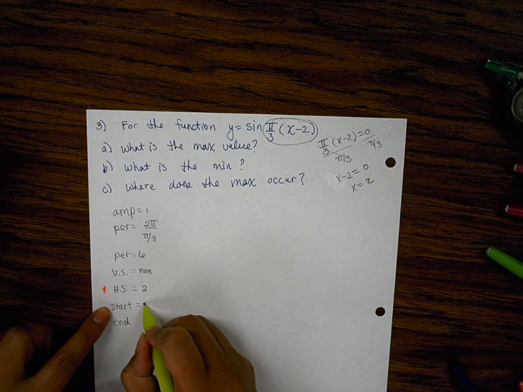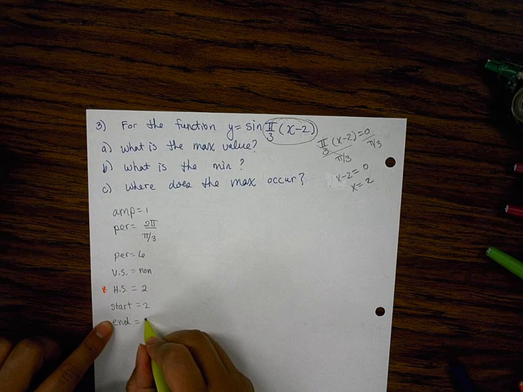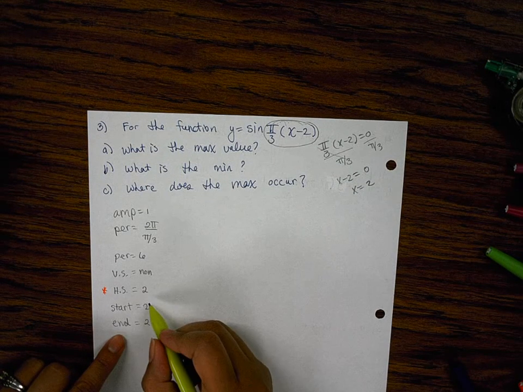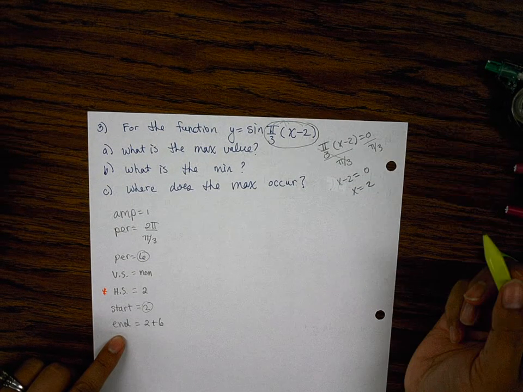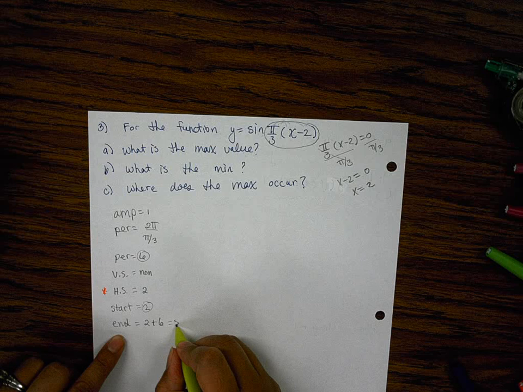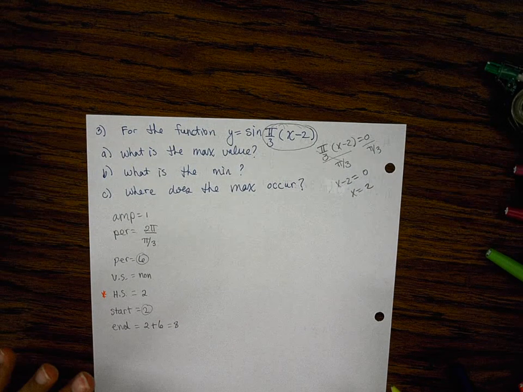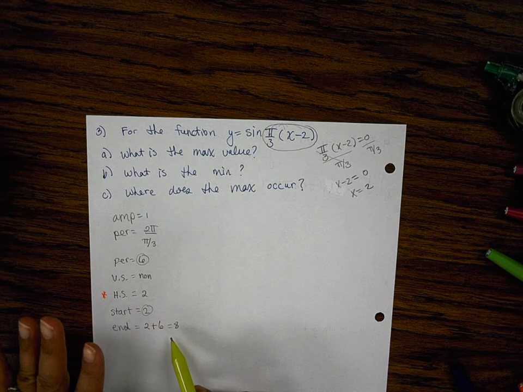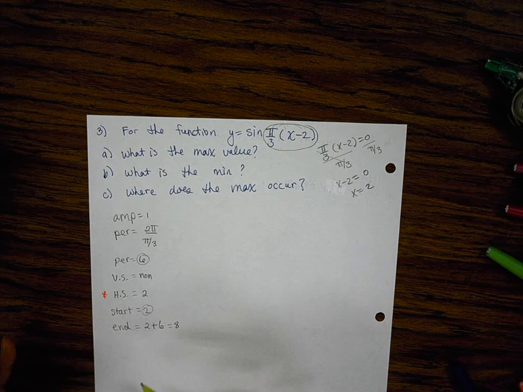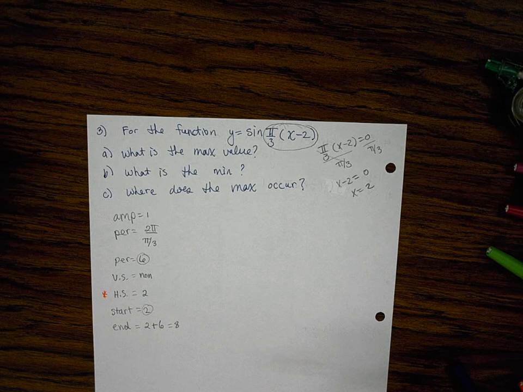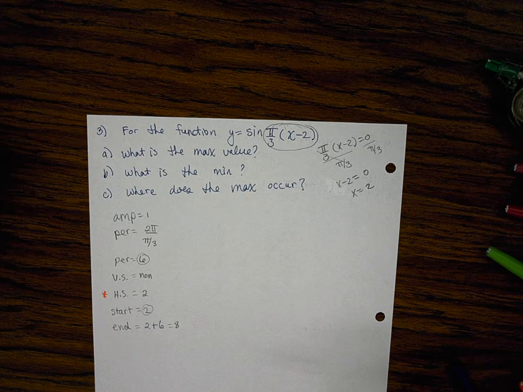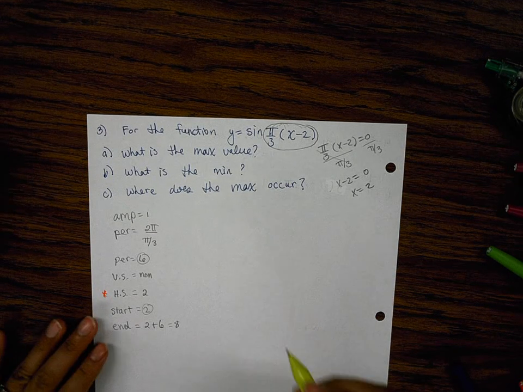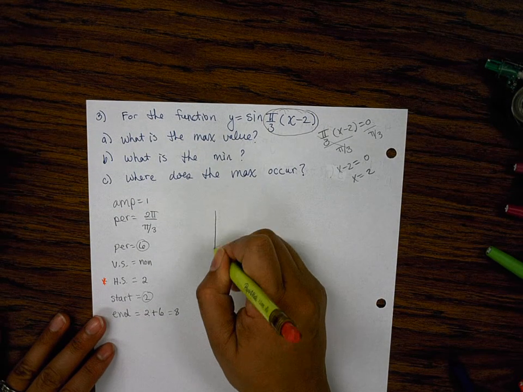Okay, so our horizontal shift is 2. So the start is the horizontal shift, which is 2, and the end is the start, which is 2, plus the period length, which is 6. Your end is always your start plus your period, and that is 8. If you're adding pi's with numbers that don't have pi's, you've done something wrong. Notice there's no pi in my period, my start or my end, or my horizontal shift. It's always going to work out that way.